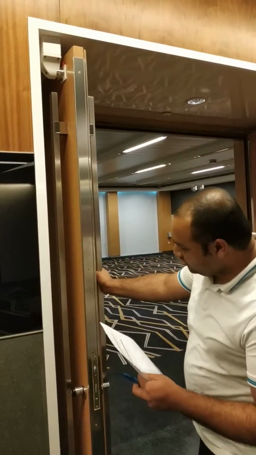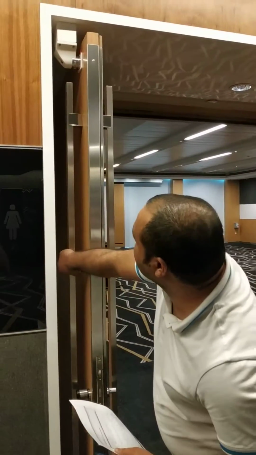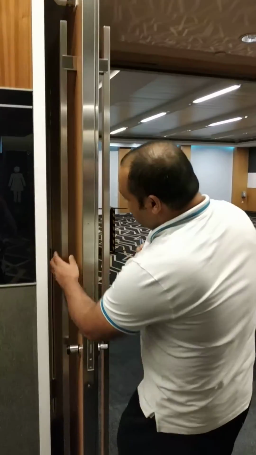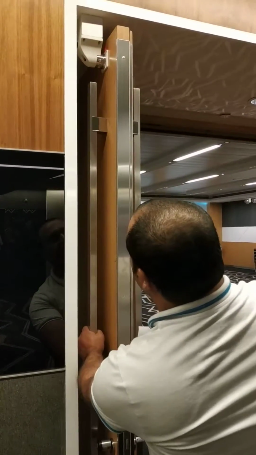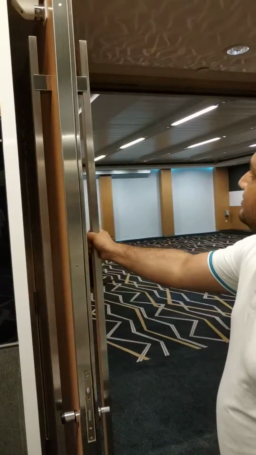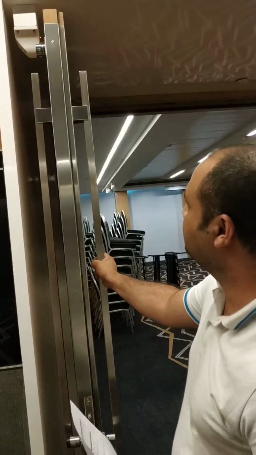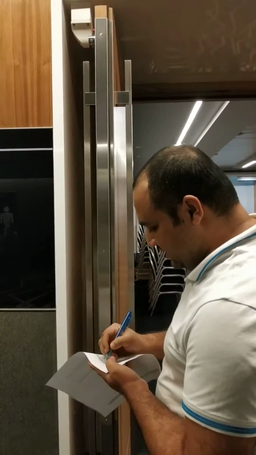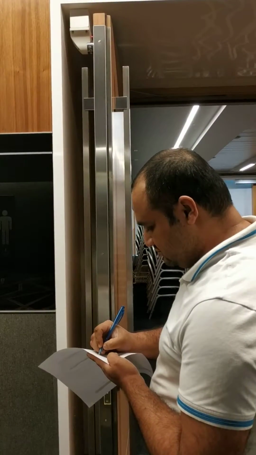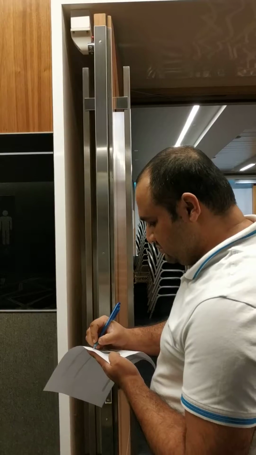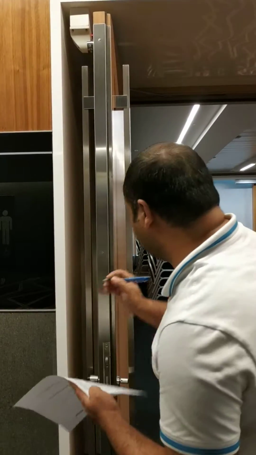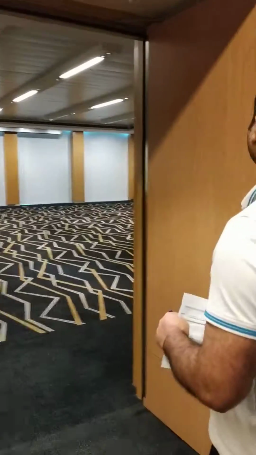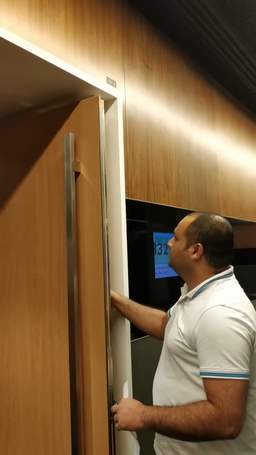We check the door handle. Make sure all the door handle is tightened properly, no loose. Example, this door handle is good, no loose, but this side a bit loose, so this is considered a fault. So we take note on this fault: door handle, the door number. Then check both door handles. All the door handles are okay.